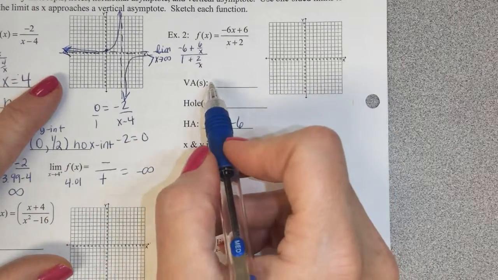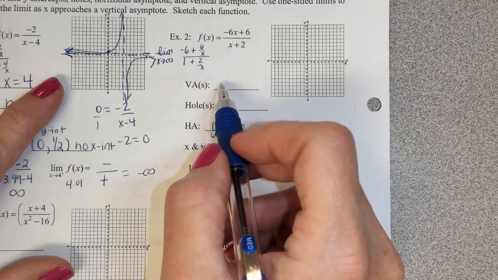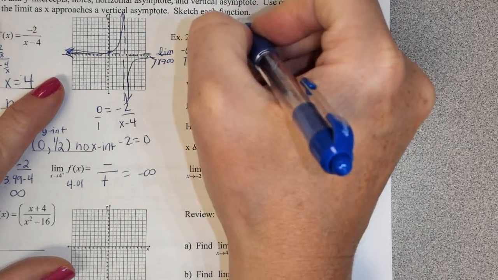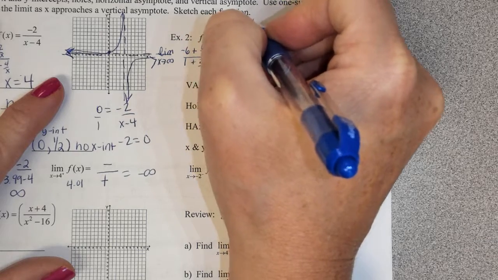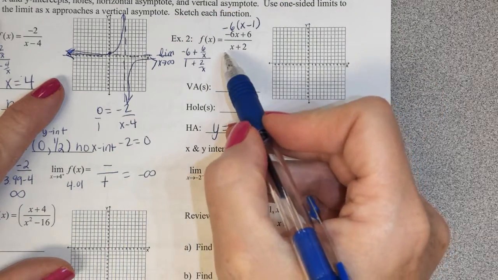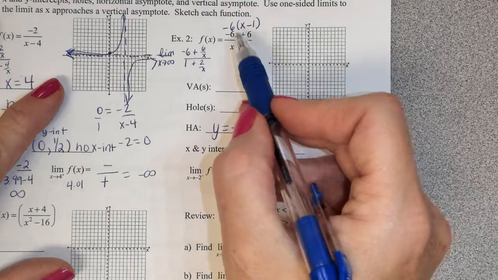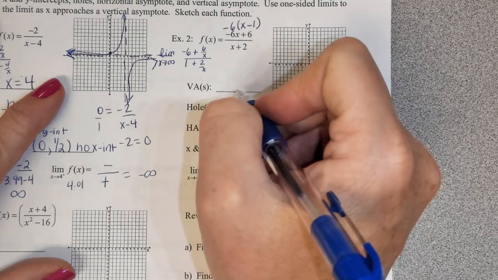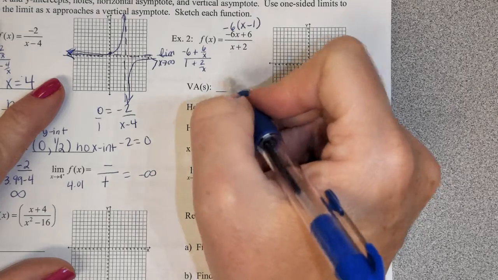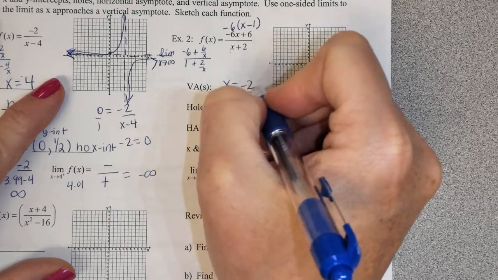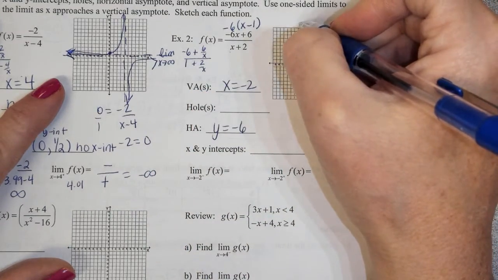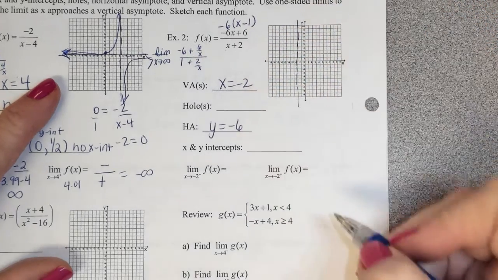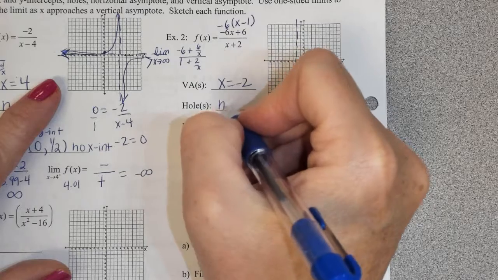On example 2, vertical asymptotes. Well, first I want to factor the numerator. If I factor the numerator, I'm going to get -6 times x minus 1. Okay, there's still no hole in the graph. There's nothing that's going to cancel out. So the vertical asymptote is going to be what? So x equals -2. Go ahead and plot it. There were no holes in the graph.